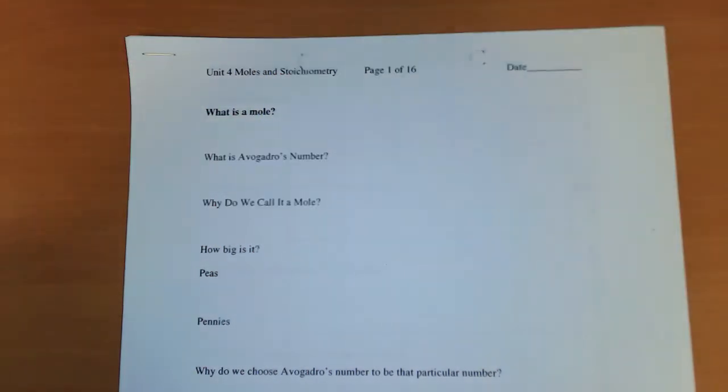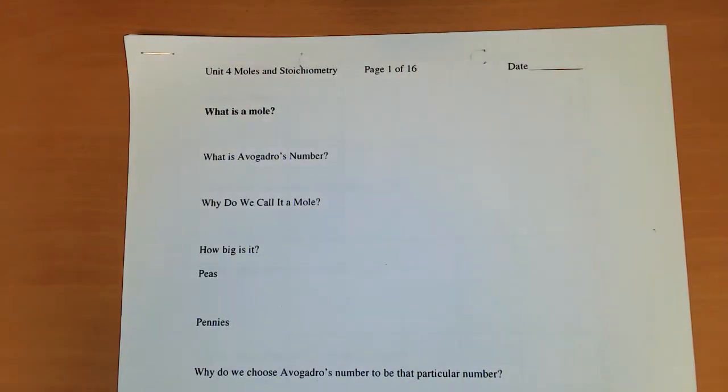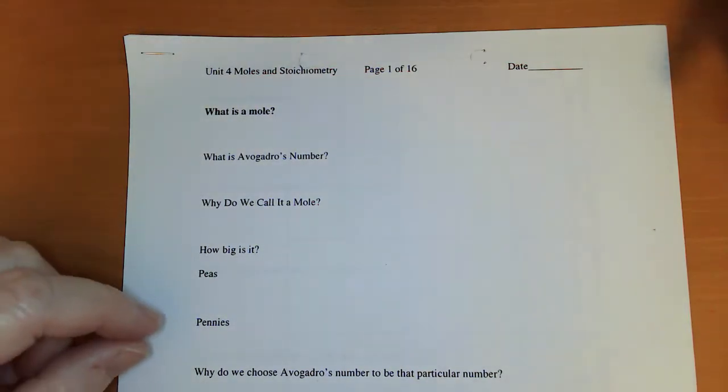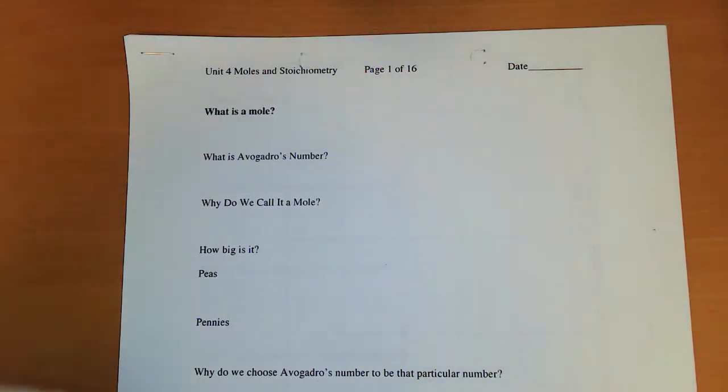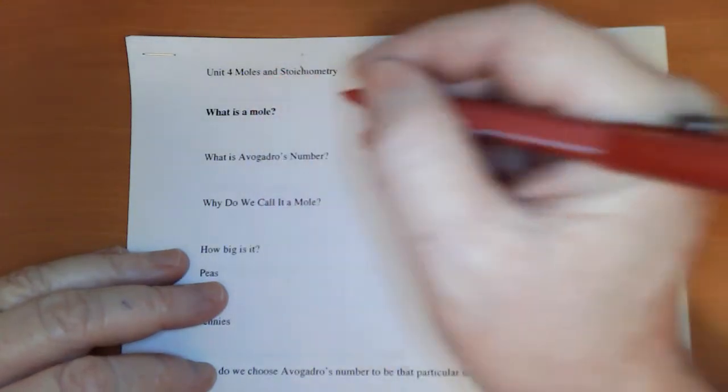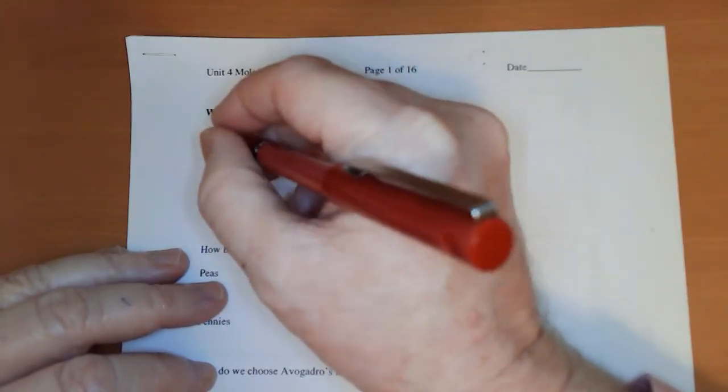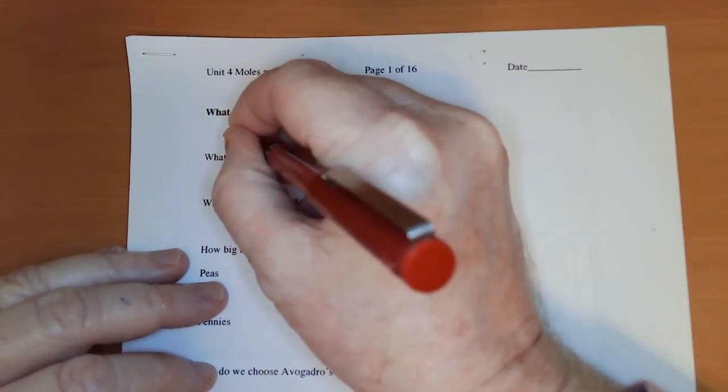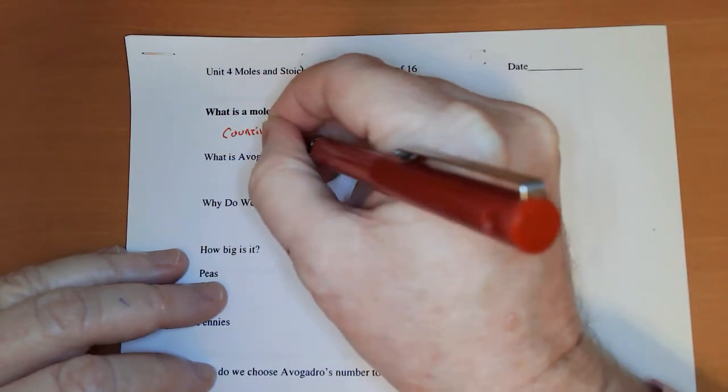Hey everybody, Morgan here. So what we're talking about today is introducing a new topic for honors chemistry, and it is an idea called the mole. Okay? Now, there are a lot of different ways that we can talk about what a mole is, but we're going to start off by calling it a counting number.